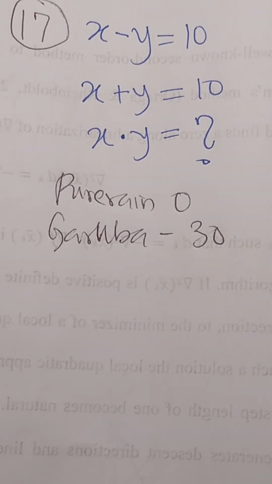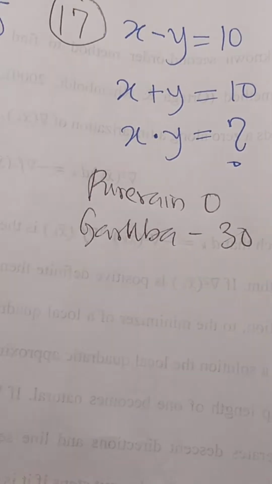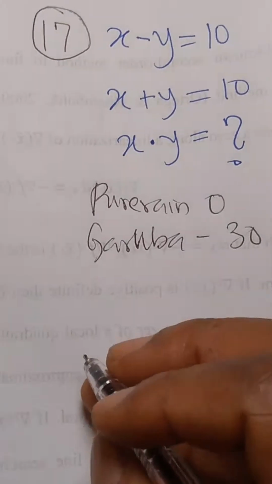So this question is from simultaneous equations. Okay, so let me solve it. I'm going to bring down the question again.